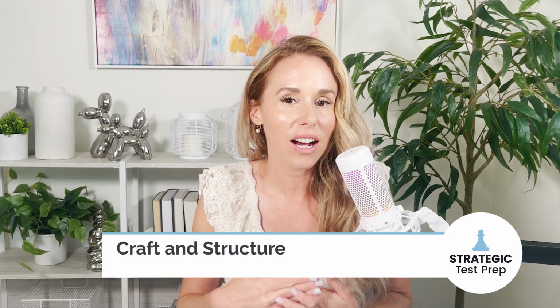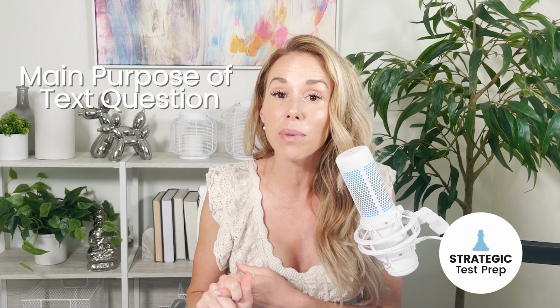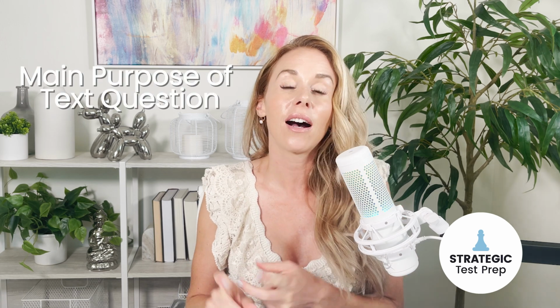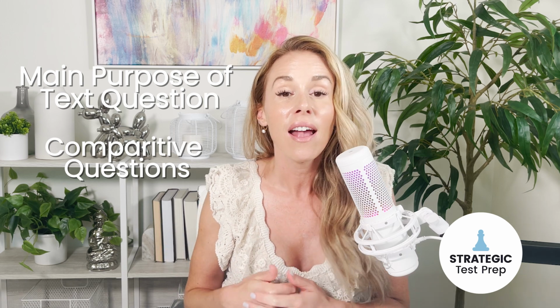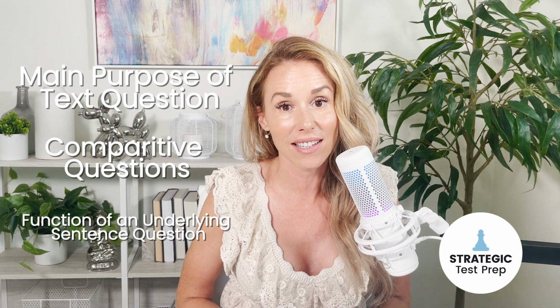Okay, so I know I just mentioned how words and context are craft and structure questions. Other craft and structure questions are main purpose of text questions, comparative questions where you have a text 1 and text 2, and also function of an underlined sentence question. Now, it's important to note, you guys, that main purpose of text is different than main idea of text.